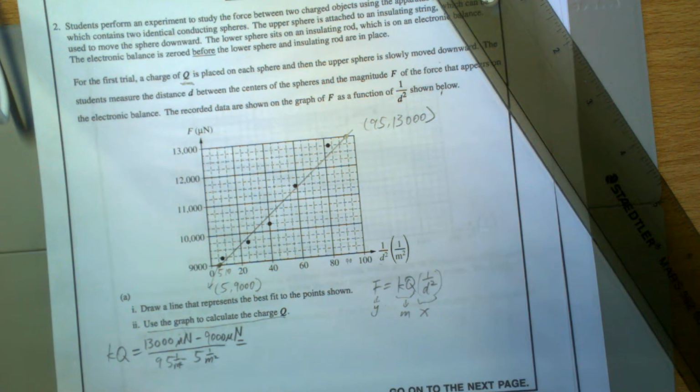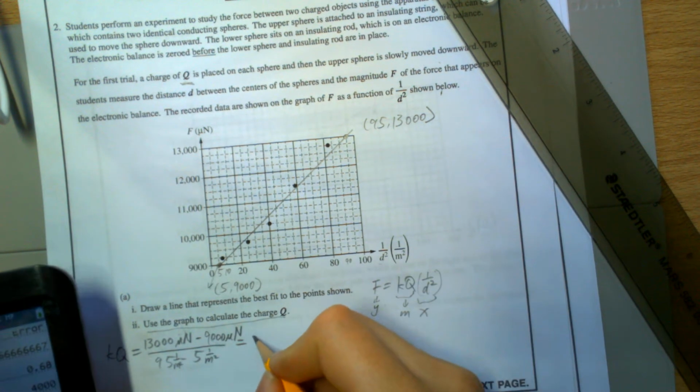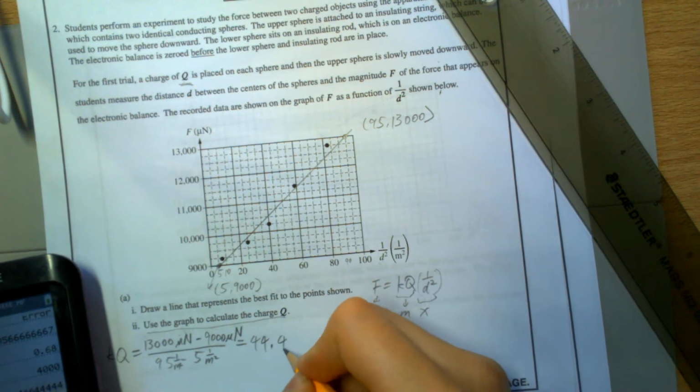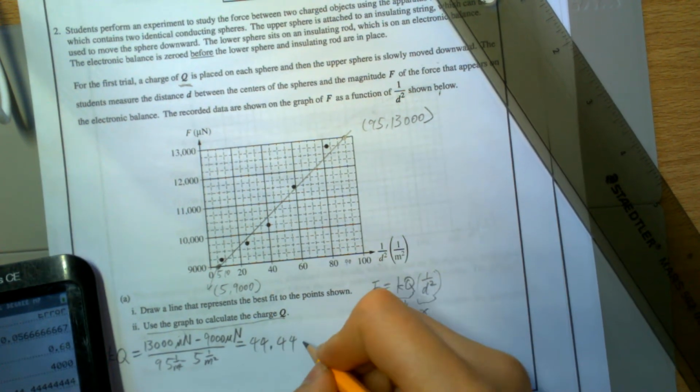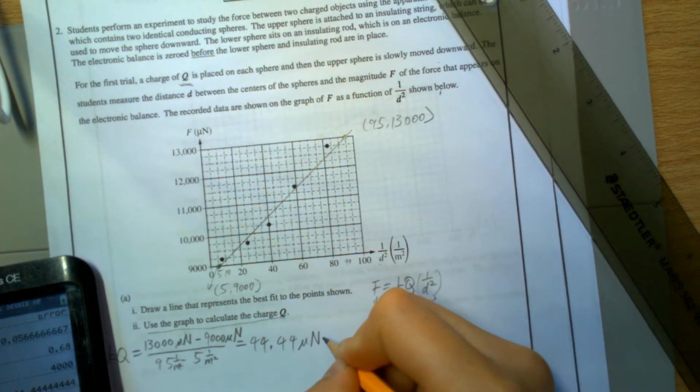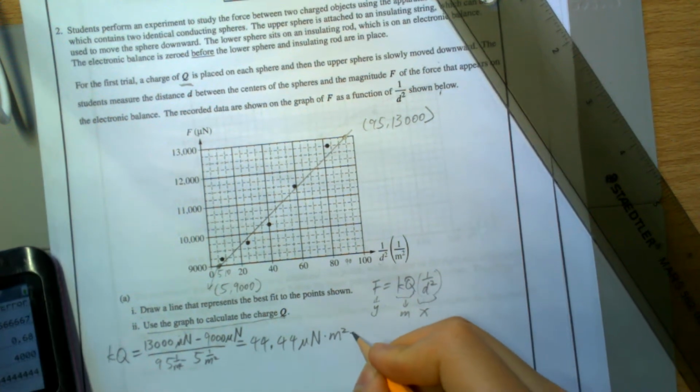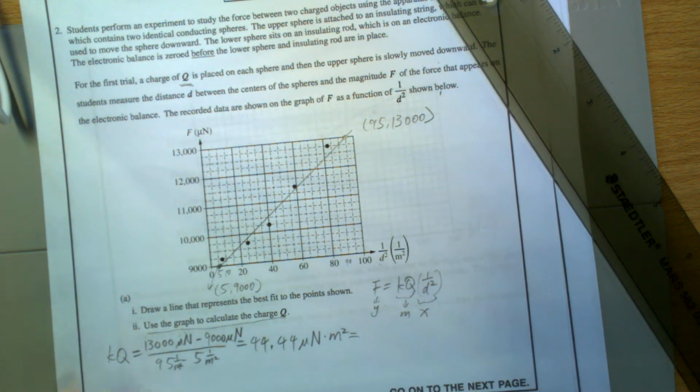So plugging into a calculator, 90, like 44 micronewtons times meter squared.